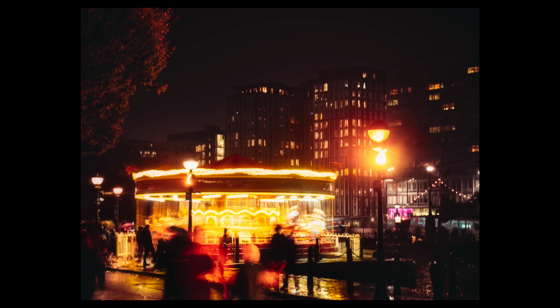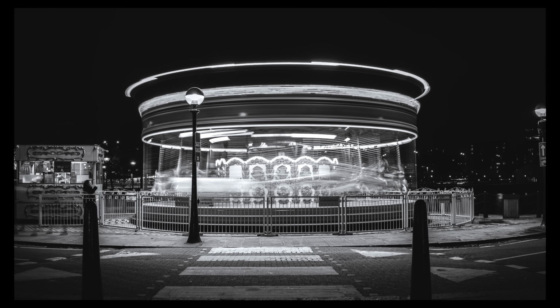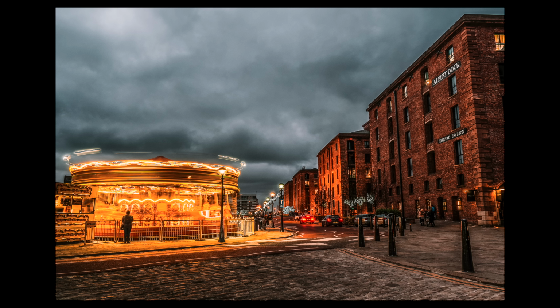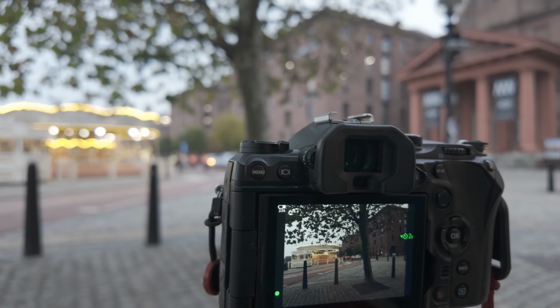So you may have seen this carousel in a number of my videos. It's one of my favourite spots in the city. Shooting it at night is always fun, but it was a really good change of pace and a change of creativity to try and get some interesting shots during the day. So let's go back to the city for composition number 2.